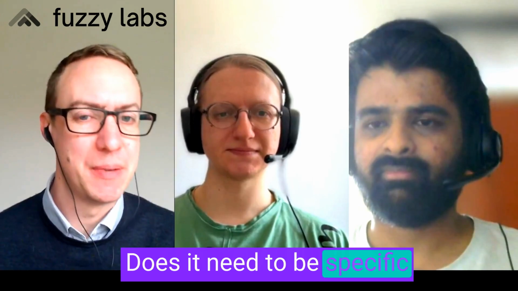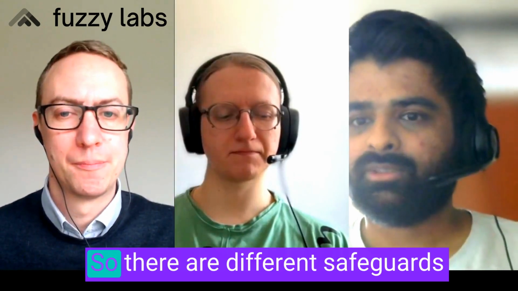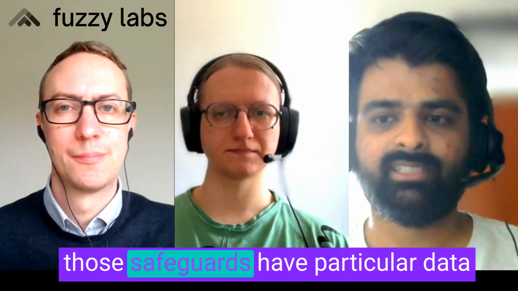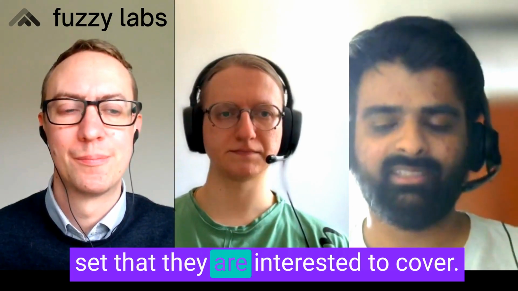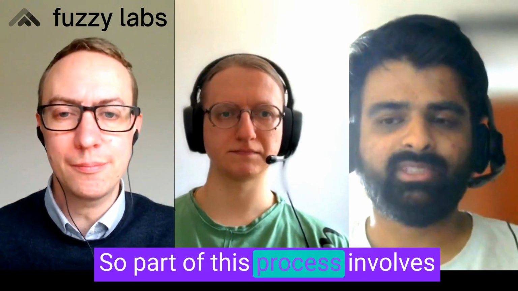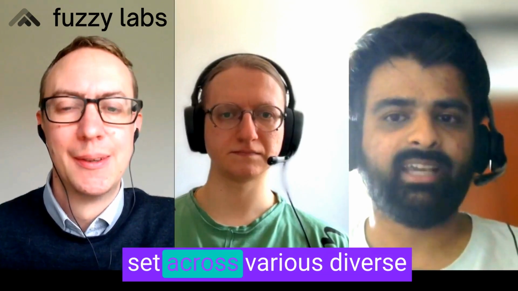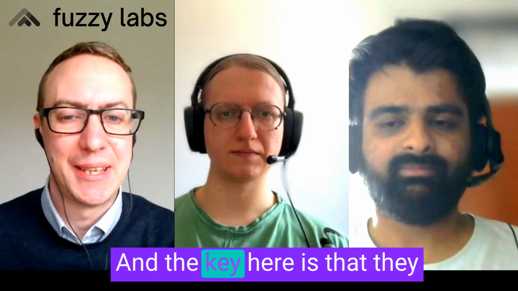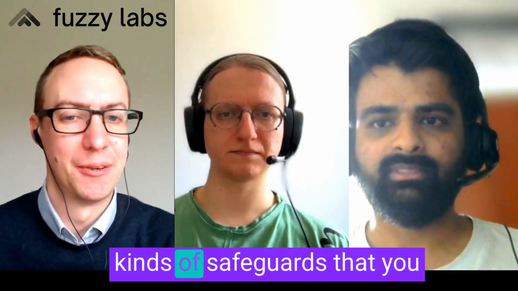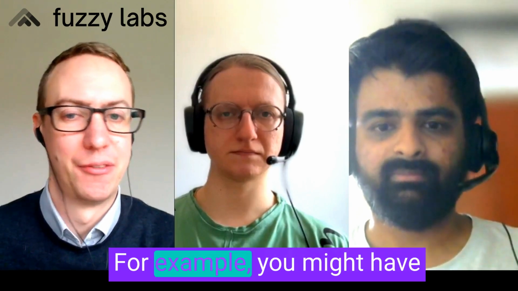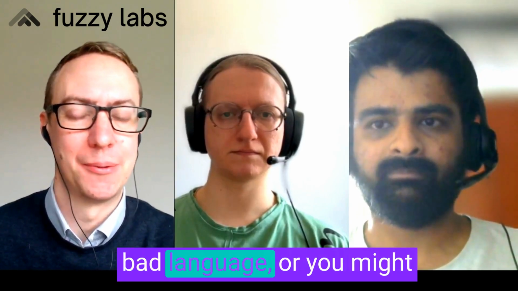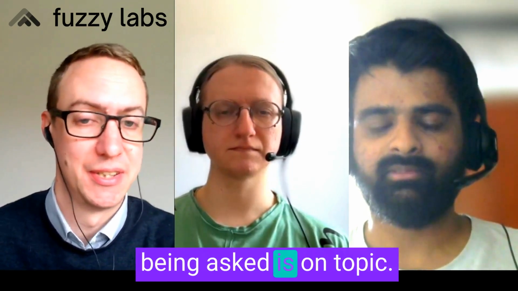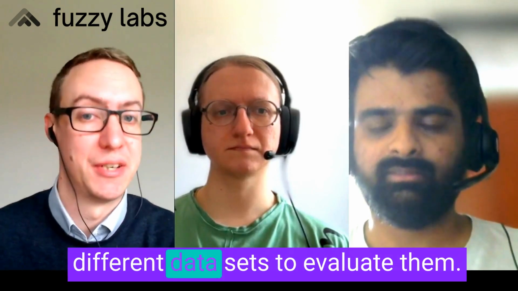Does it need to be specific to your project, for example? Certainly. So there are different safeguards that cover various cases, and each of those safeguards has a particular dataset that they are interested in covering. So part of this process involves collecting and curating datasets across various diverse scenarios so that safeguards can be evaluated accordingly. And the key here is that they need to cover the different kinds of safeguards that you might have in place, right? For example, you might have something that's detecting bad language, or you might have something else that's detecting whether the question being asked is on topic. And for each of those, you need different data sets to evaluate them.